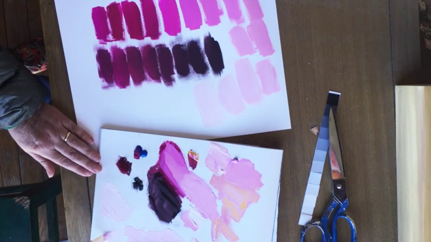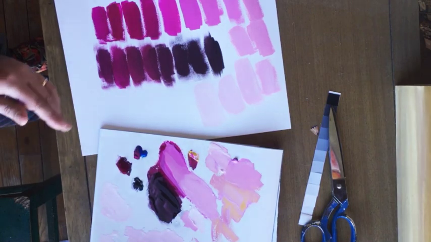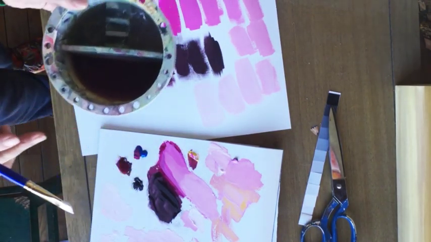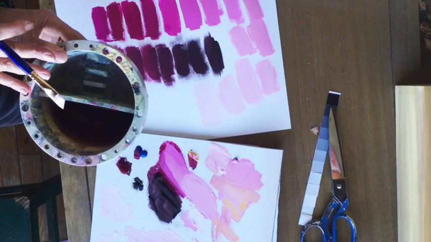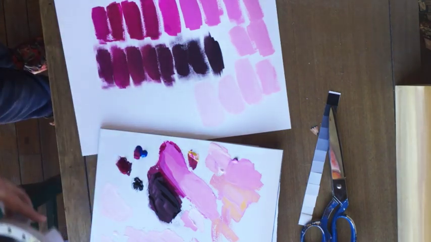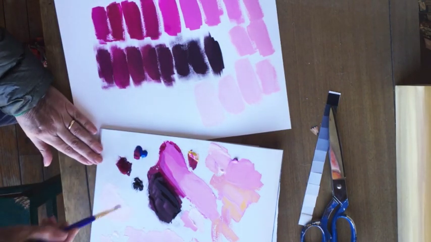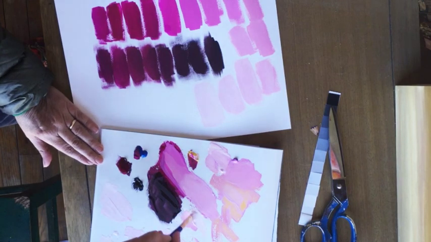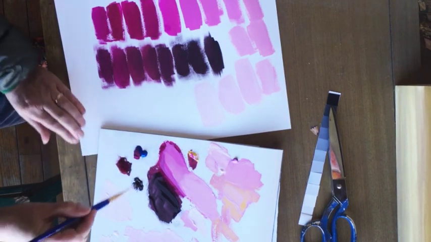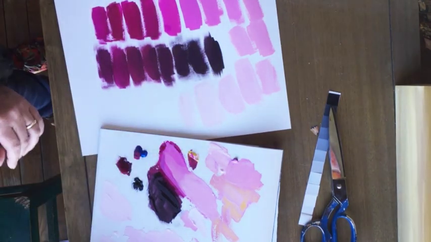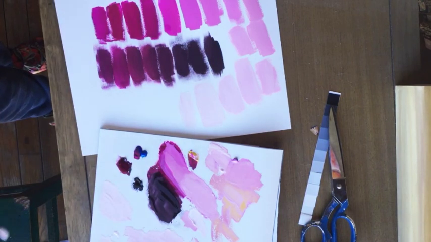I even have my dual bucket here, by the way. You can't see that at all. Maybe let me show you this. See, I have a dual bucket. So I have my tints over here and my shades over there as I'm rinsing out my brush. It's quite convenient. You don't have to have a dual bucket, obviously, but you could use two different ones if you're really OCD like me.